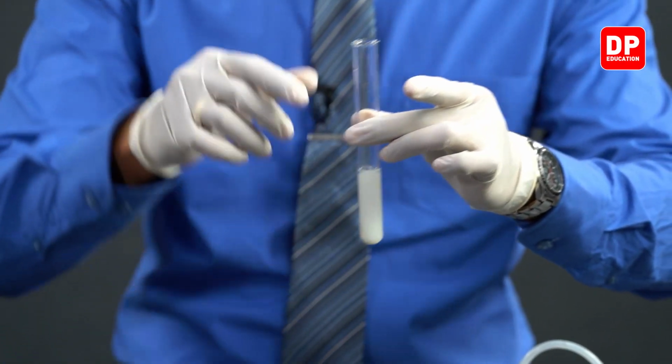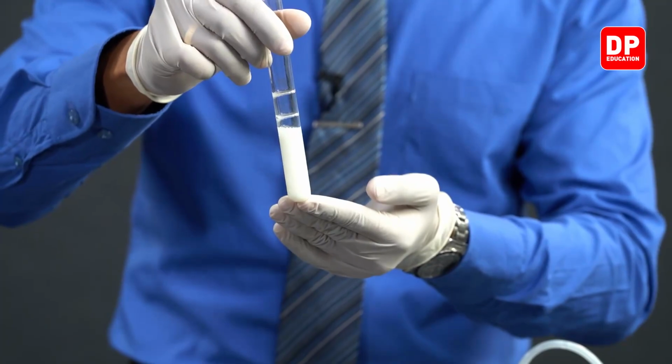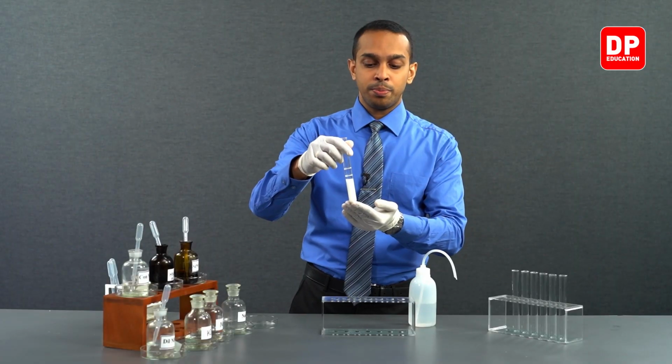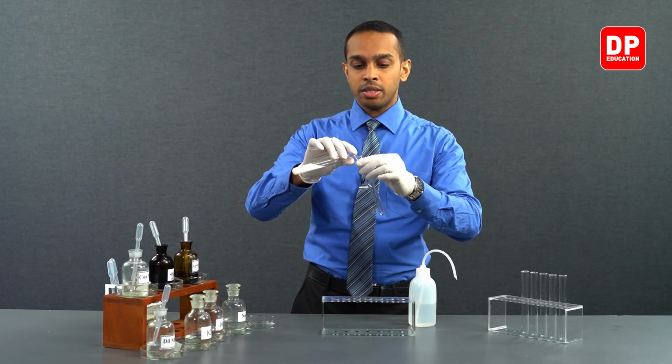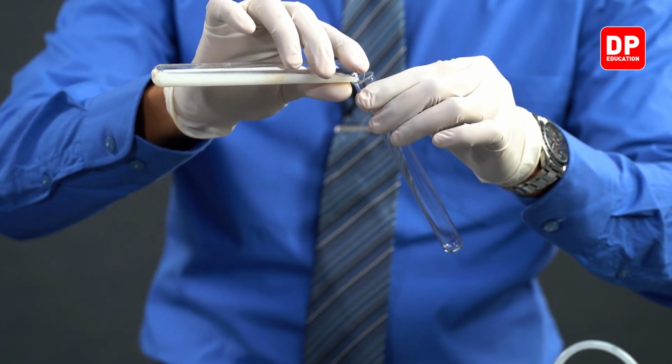Now, as we did before, we will dilute this precipitate a little bit. Now it's suspended in water, right? So we'll take this solid suspension and transfer some of it into two other test tubes.